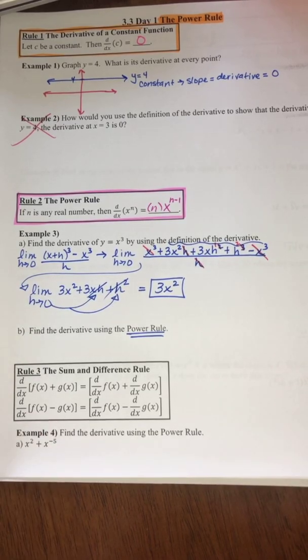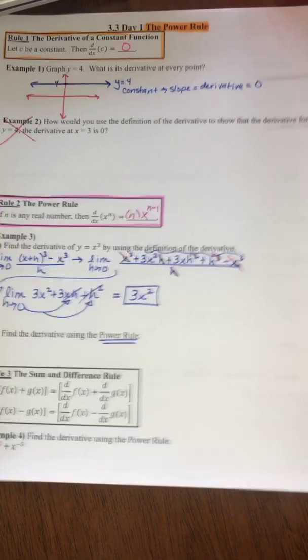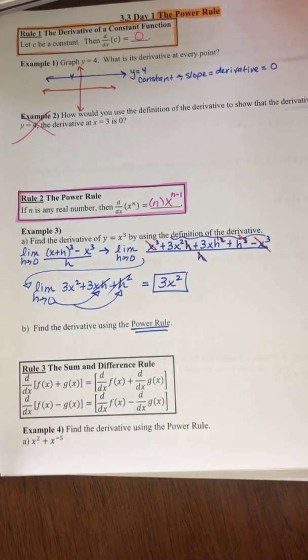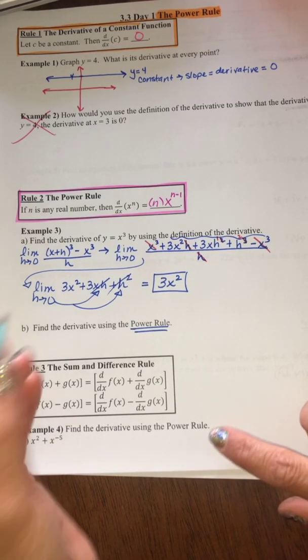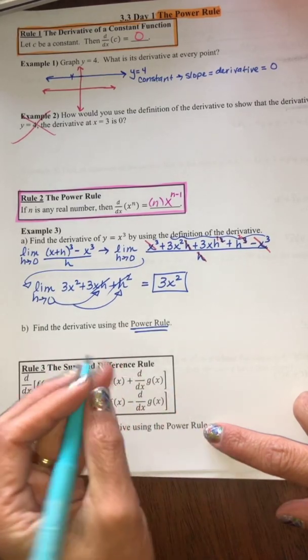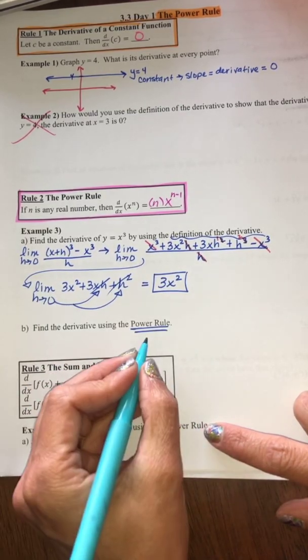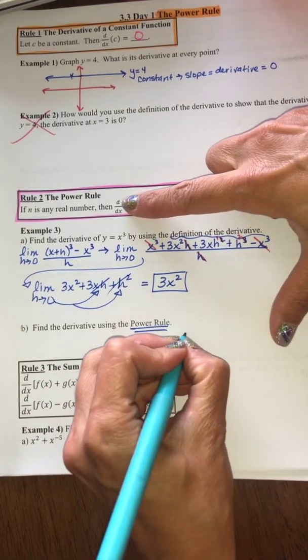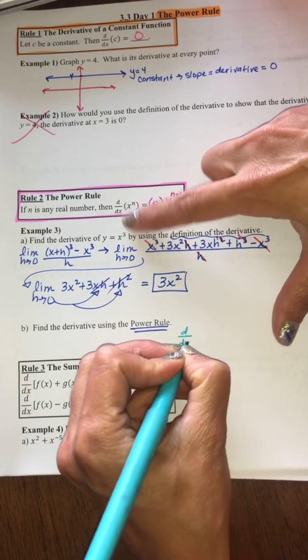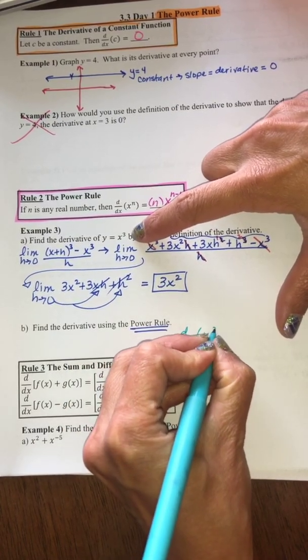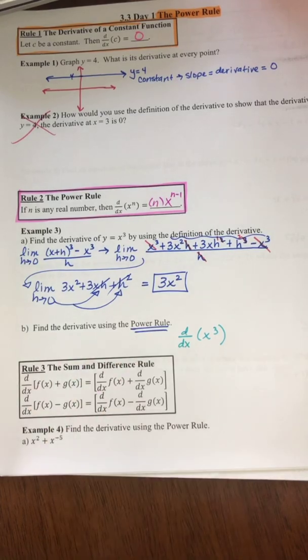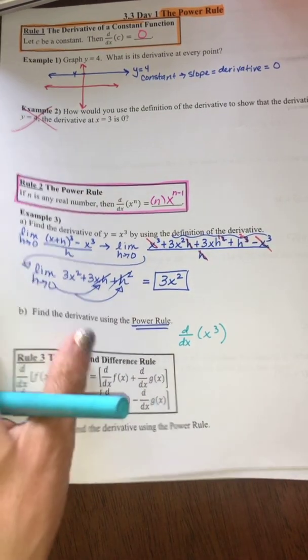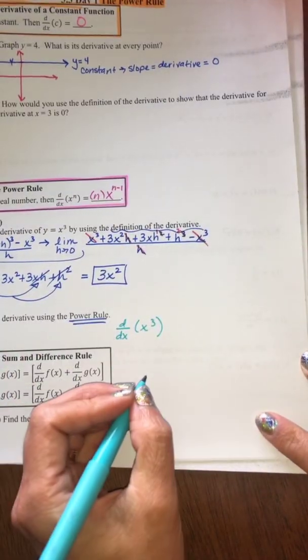Okay, now let's try it out with the power rule and see what's the big deal, Mrs. Garcia? What's the big deal? Because that took forever. And it wasn't hard, it's just it takes forever. Okay, so using the power rule, we're going to take the derivative, so d dx, of the x cubed. I technically don't need the parentheses around that because it's just one term, but it doesn't hurt anything.